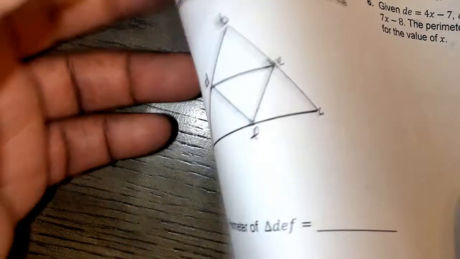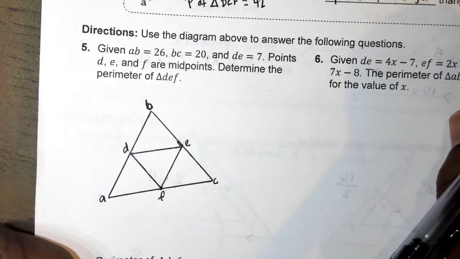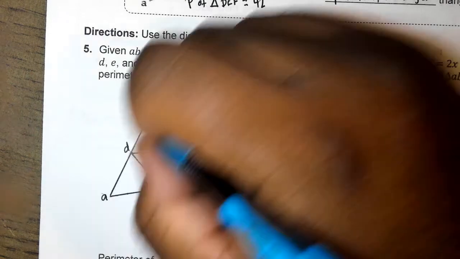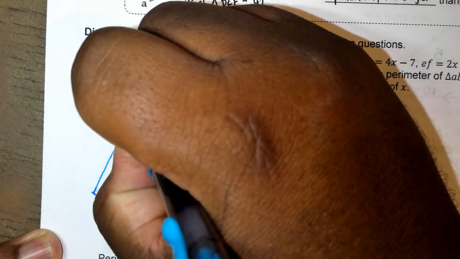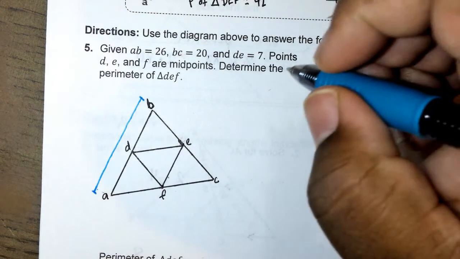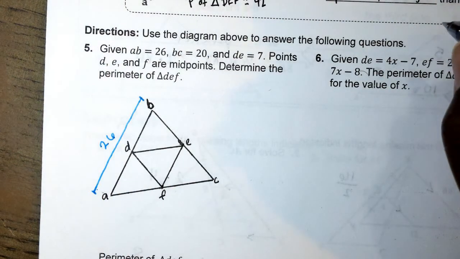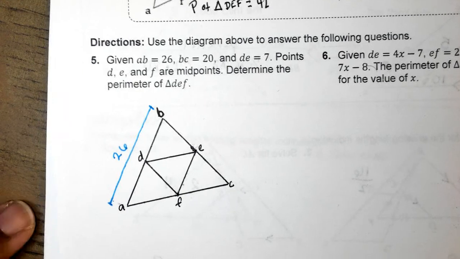So this one, they give you information and they want you to determine stuff. I obviously know why I drew this out, because I want to be able to label my stuff. So they told me first off that side AB was 26. Show you how I'm gonna mark this since we got all these letters here. I'm gonna use a little length extension right here, and I'm gonna show you that from A to B is 26. And then it said DE. No, I'm skipping. BC is 20.